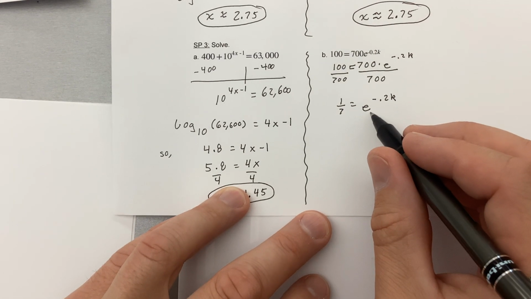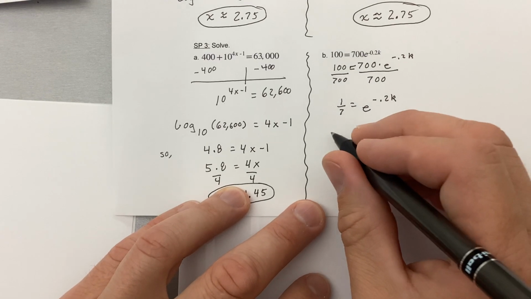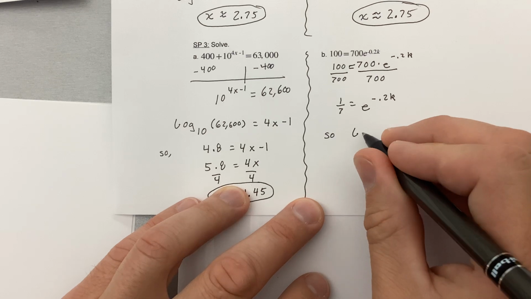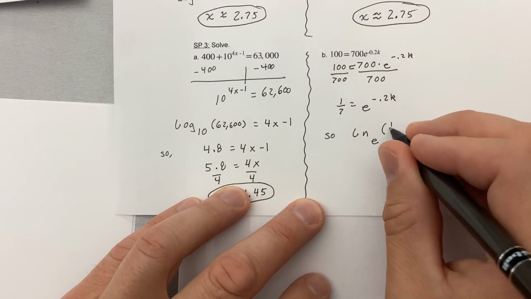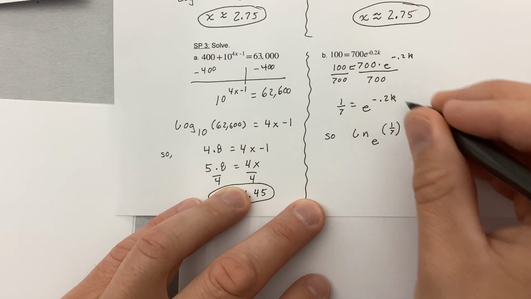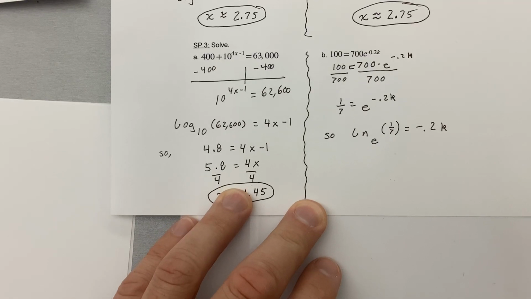We got a base e, so I think natural logarithms is the one that we want to go with. E is our base. The 1/7 becomes our argument. And the negative 0.2k becomes our equals to.